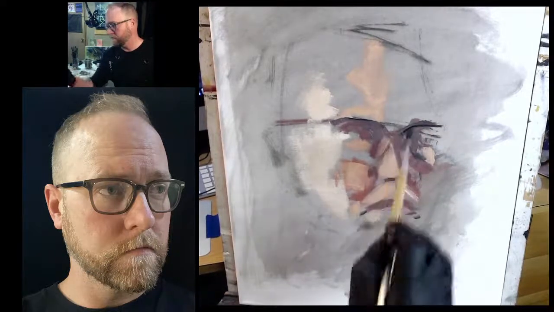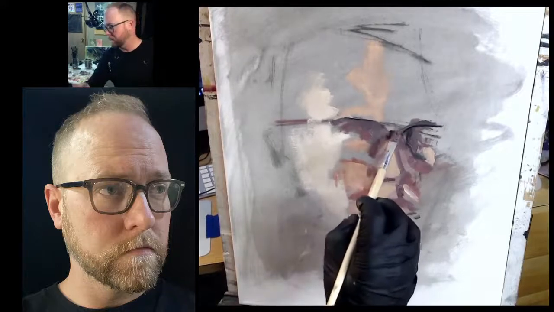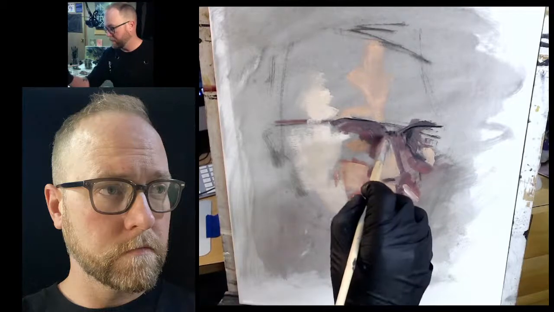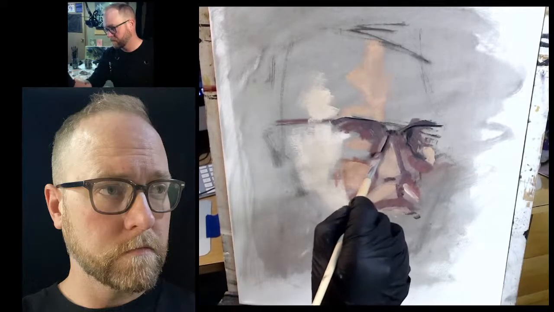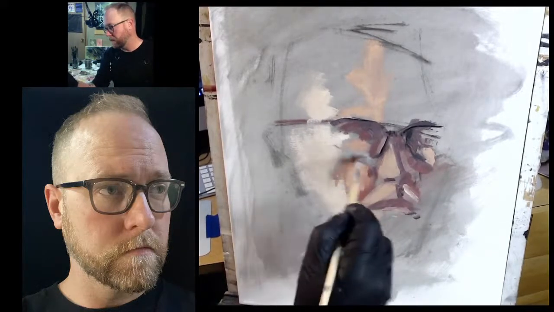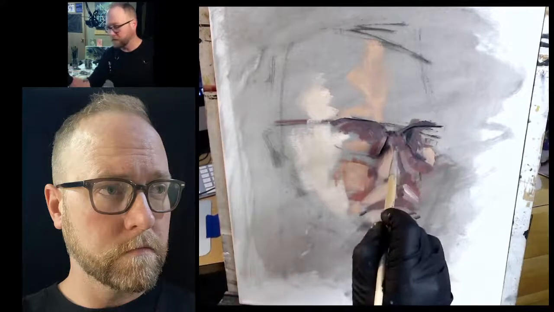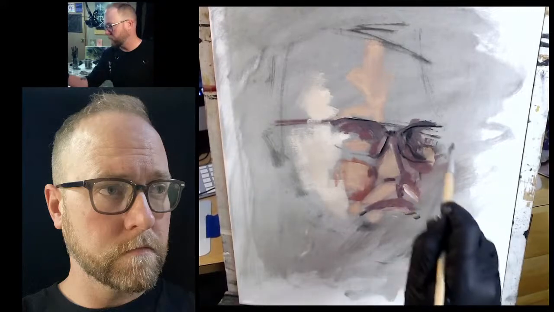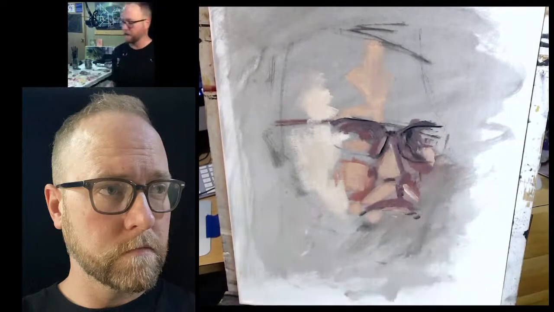So I would rather go ahead and have at least some hints of where the glasses are going to be on there as I go. And I probably won't block them all the way in because I don't want to be married to them yet. I want them to feel as flexible as the rest of this painting right now. So that's probably about all I'll do on those.